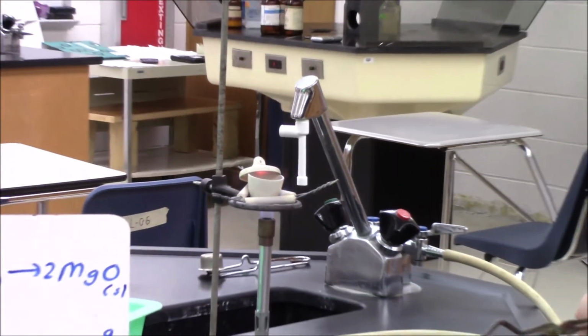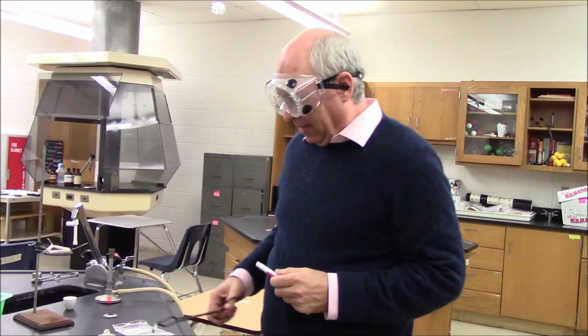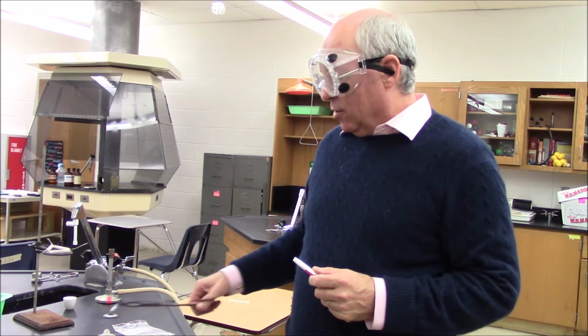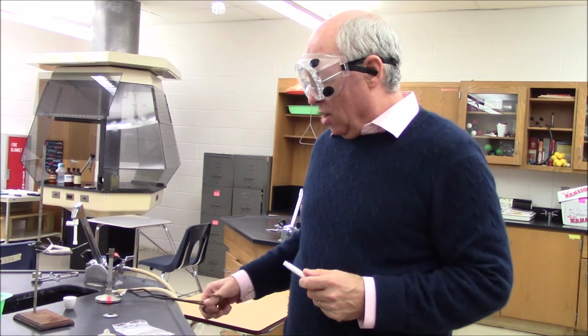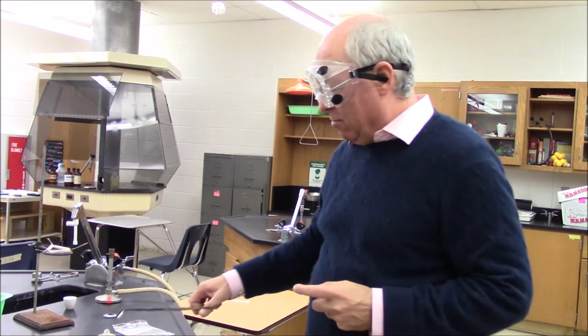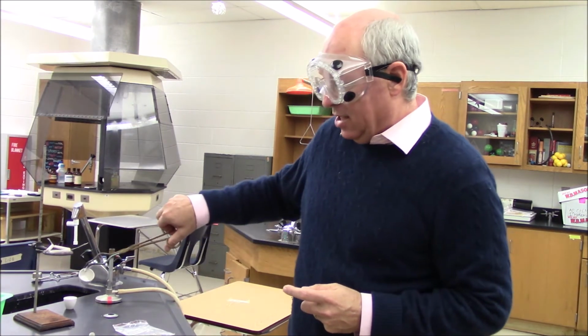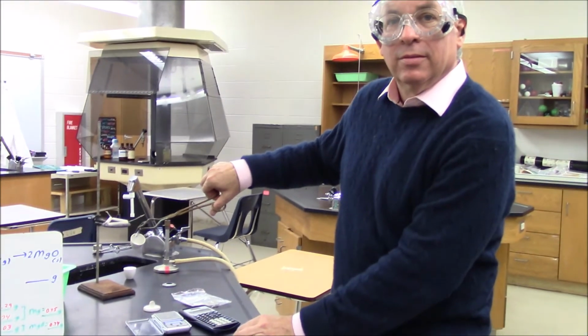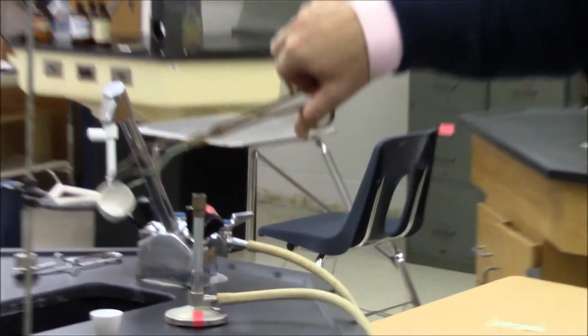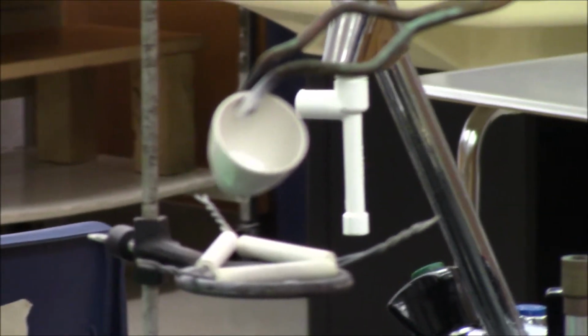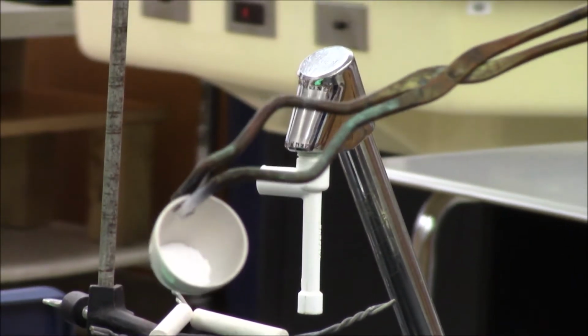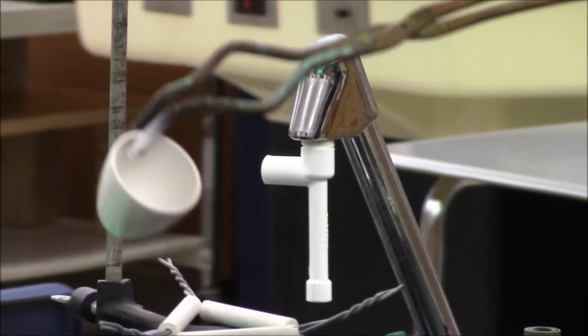Here we go. Getting close. We have our magnesium oxide in the crucible with the lid, and it weighs 23.03 grams, which I've already written down. You can see in here, the magnesium oxide is a white powder. And we can compare that to magnesium metal.